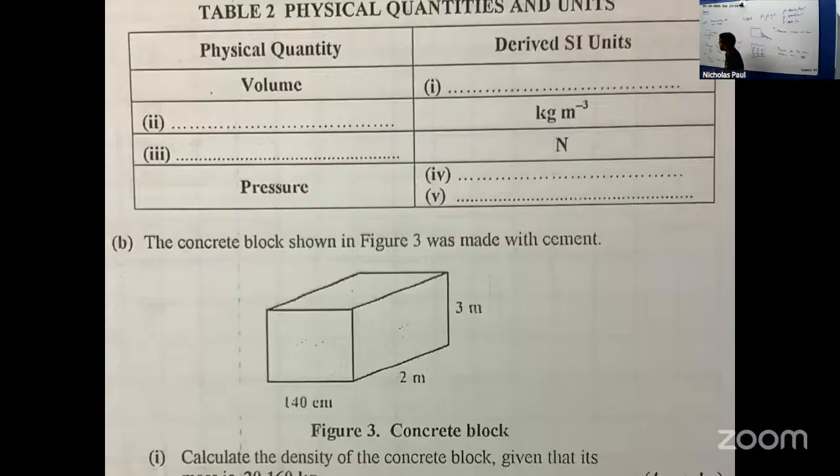Answer this first and then go to the diagram. Grinding units, divide that.